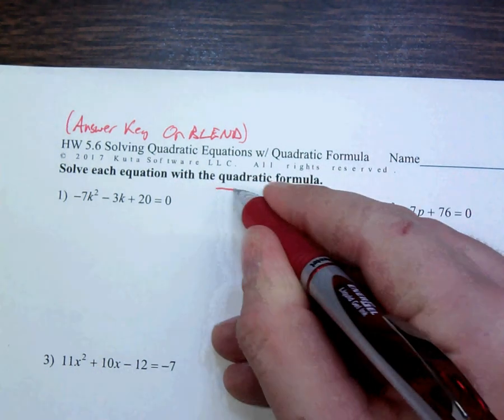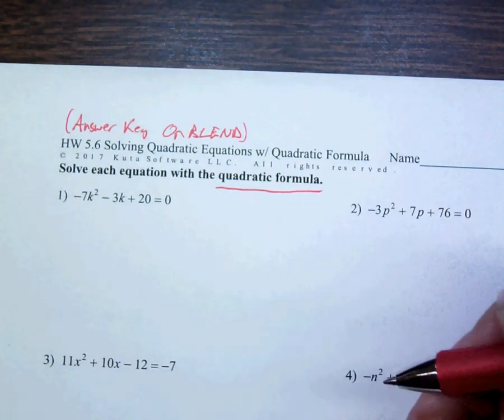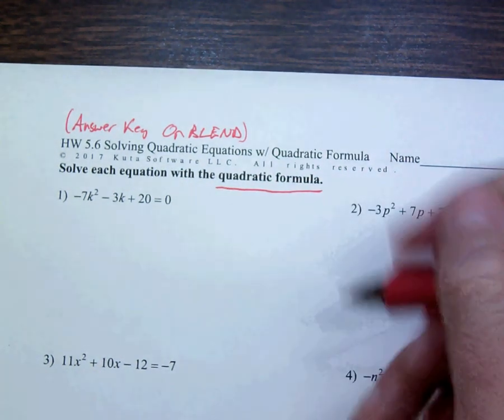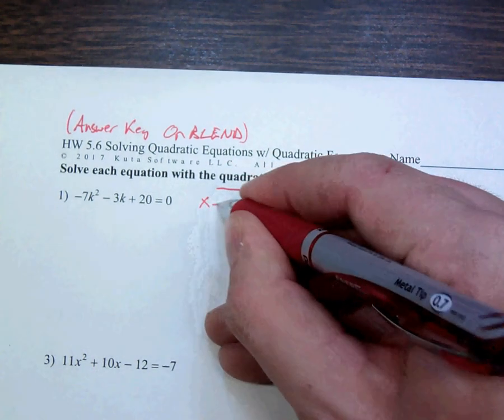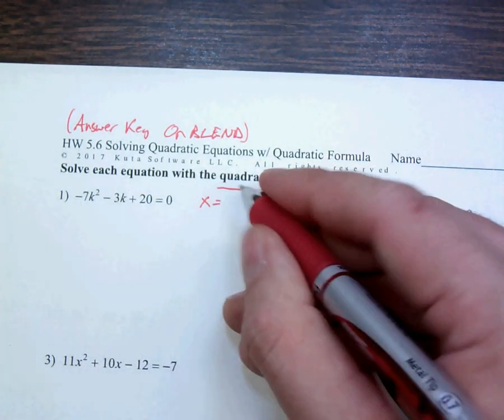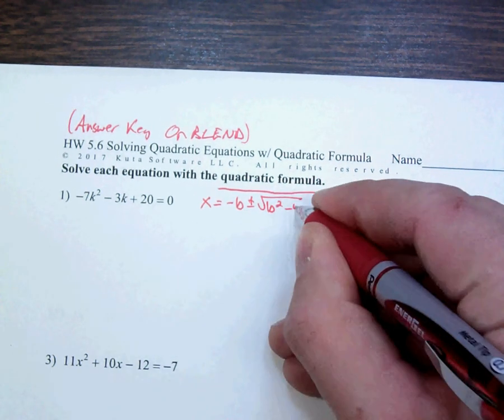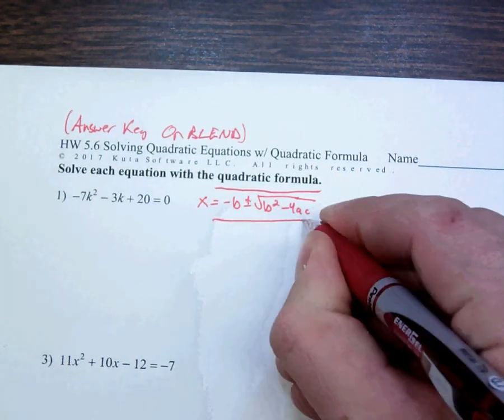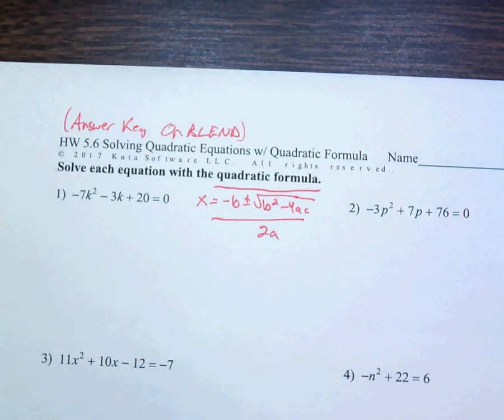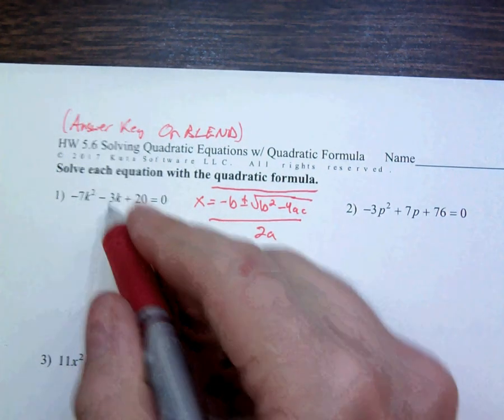First of all, you need to know the quadratic formula. Hopefully you have it memorized. If not, this would be a good time to try to write it down. The quadratic formula says that the values of the variable will equal negative b plus or minus the square root of b squared minus 4ac all over 2a. And that's what we're going to be using here.